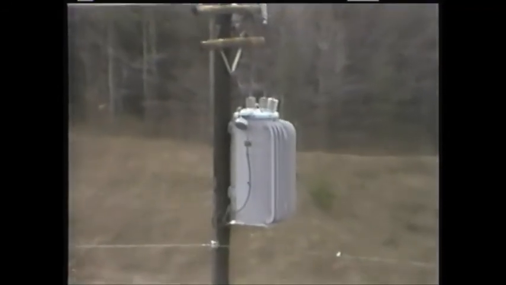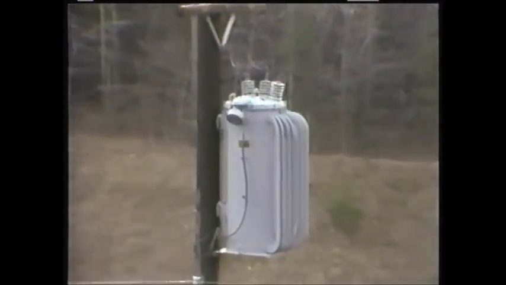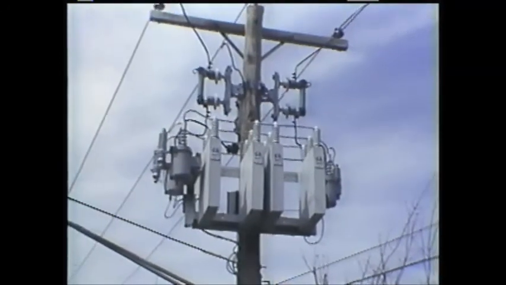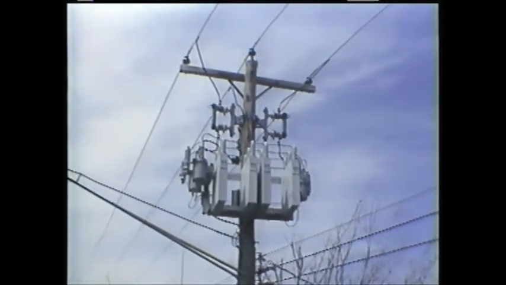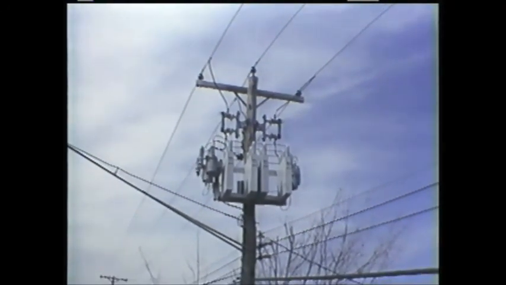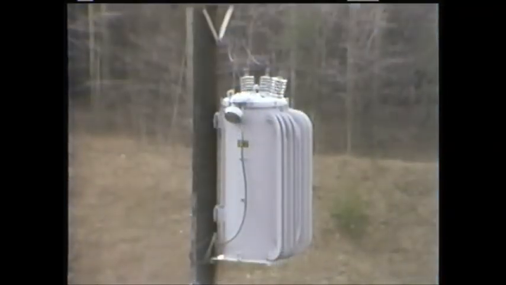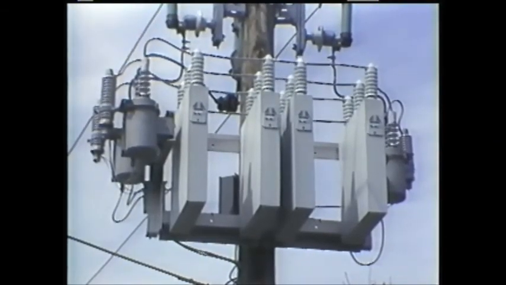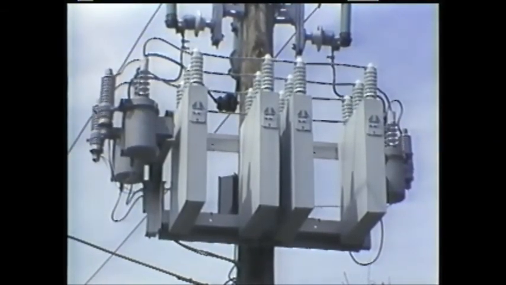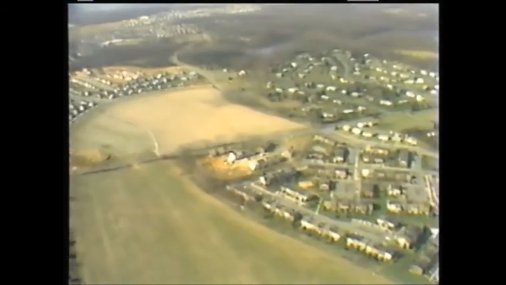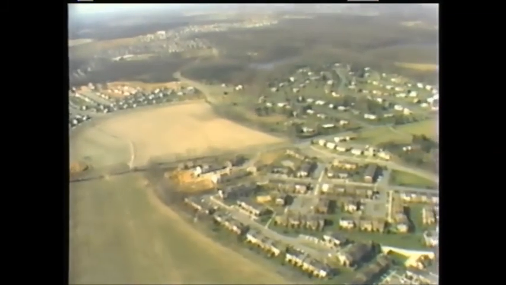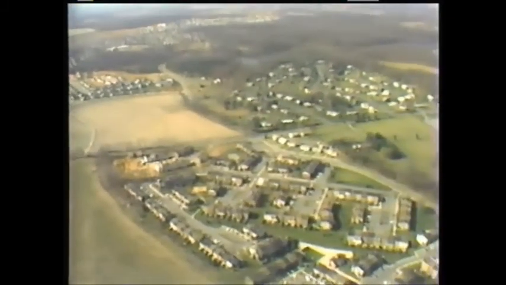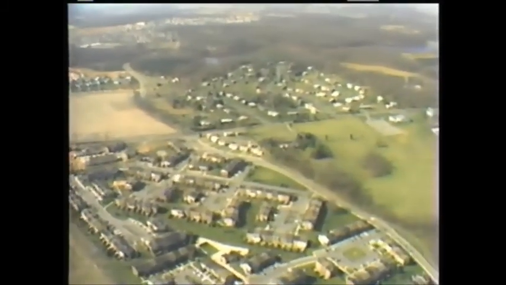In this part of the program, we've shown you what voltage regulators and capacitors look like, and we've explained the job each performs. Voltage regulators keep voltage within a specified range of values. Capacitors improve the overall efficiency of a distribution system by compensating for reactive power. In the next part of this program, we'll begin discussing how distribution systems are laid out and how they are protected.